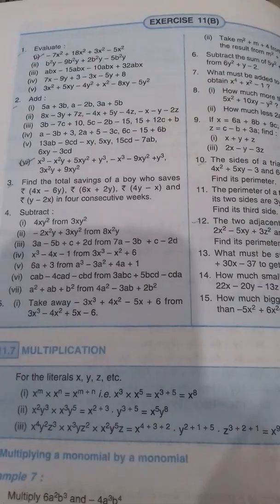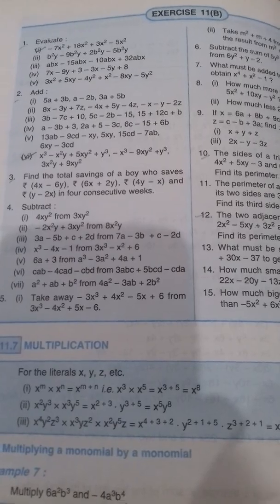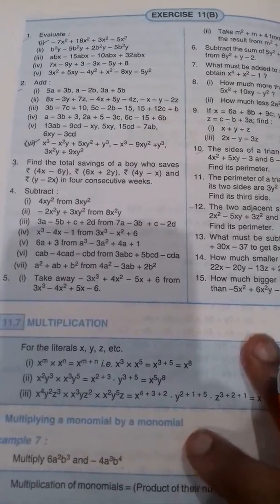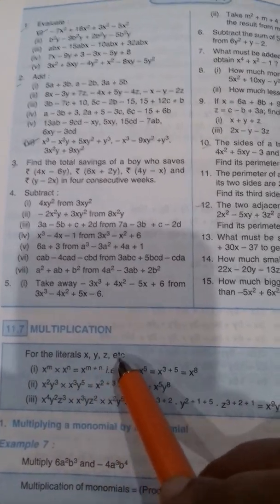Class 8, we are doing chapter number 11. We have completed exercise 11A and 11B. Now we'll start our new topic, multiplication. Now children, for the literals x, y, z, etc.